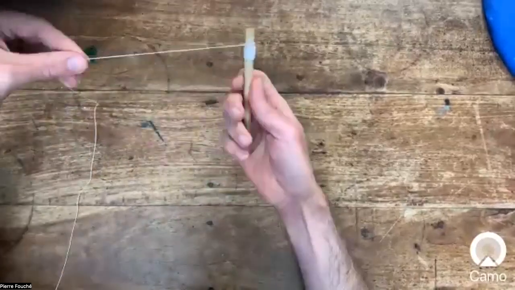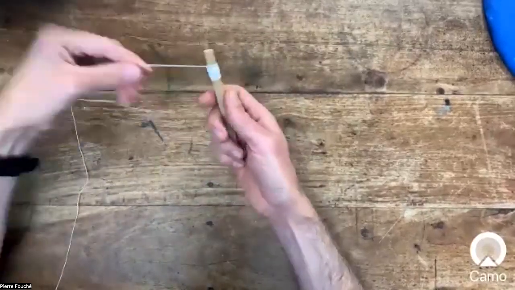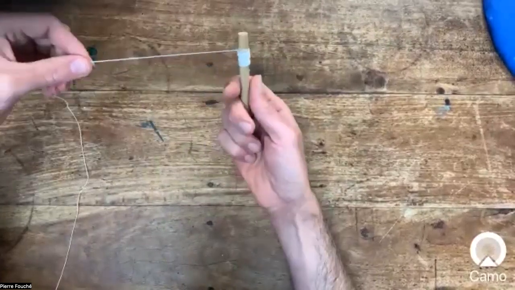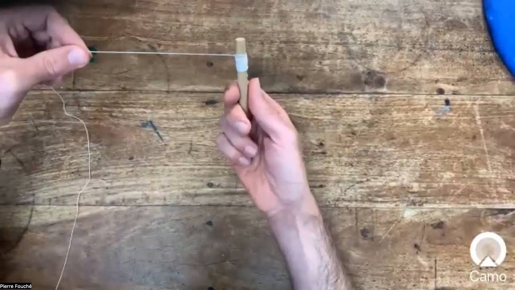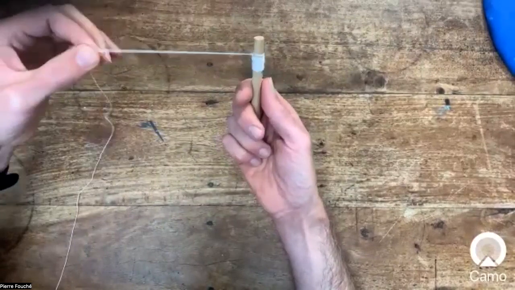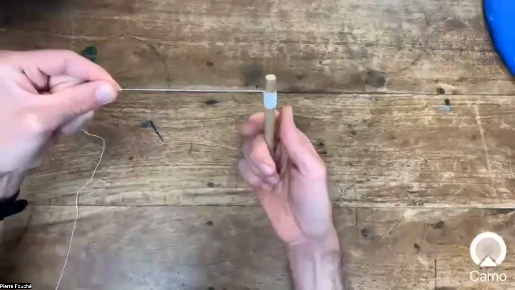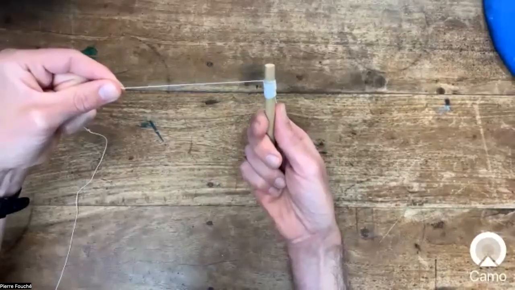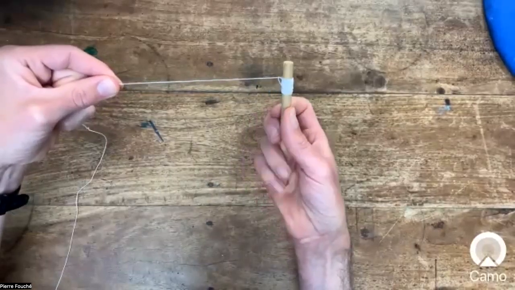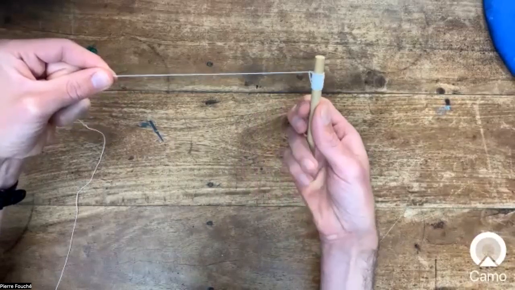Now to do your bobbin management, if you want to lengthen the thread on the bobbin, all you need to do is to keep the thread in tension and then rotate the bobbin to the left. Lefty-loosey.